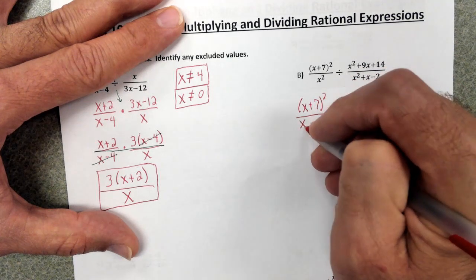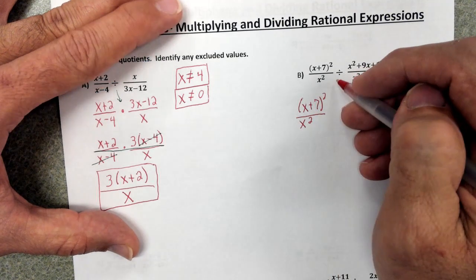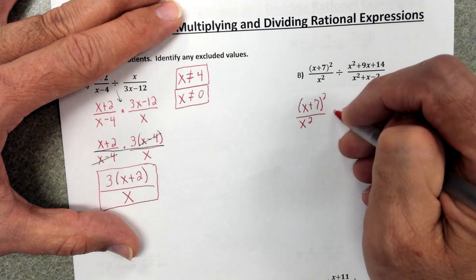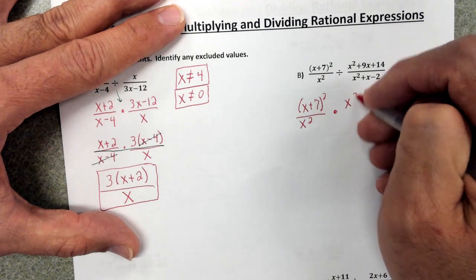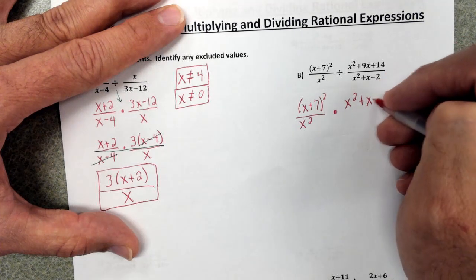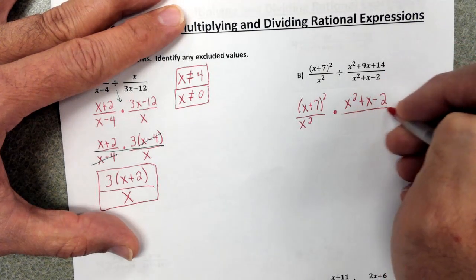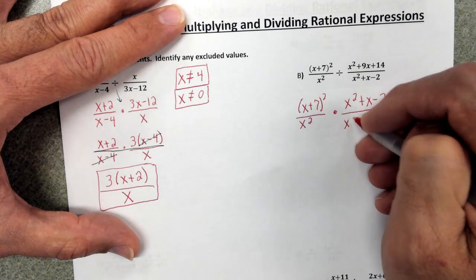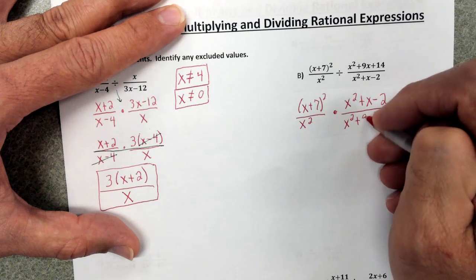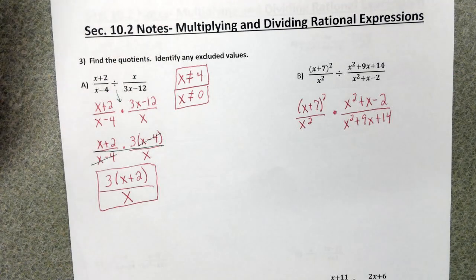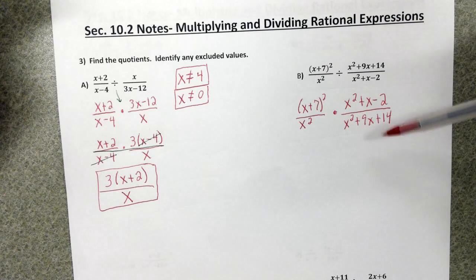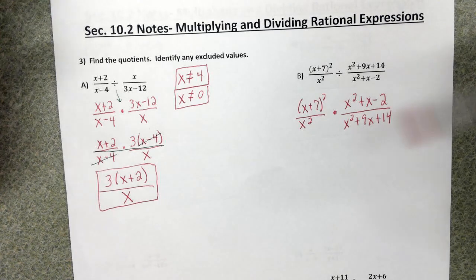We'll do our factoring in just a minute. Now, once again, change my division to be multiplication, and then just flip the fraction. So that x squared plus x minus 2 over x squared plus 9x plus 14. All right, so there's our multiplying by the reciprocal. We just flipped the fraction.